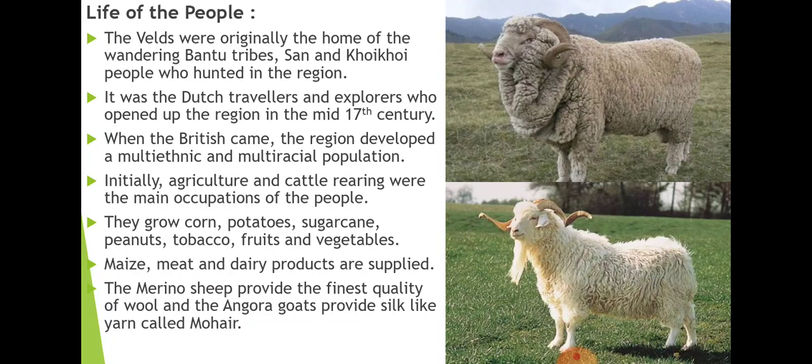But after the arrival of these invaders, or colonizers, the scenario changed. The place which was grassland was converted into farmland by providing laborers as well as good irrigation facilities. So they started growing several kinds of crops, fruits and vegetables.